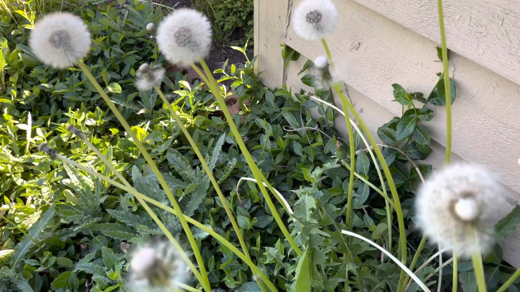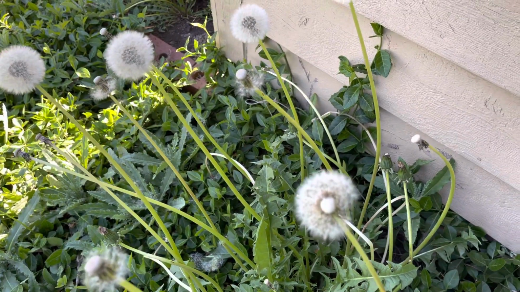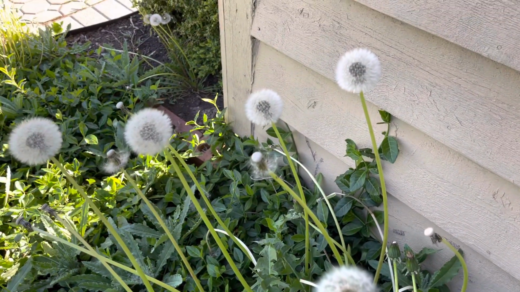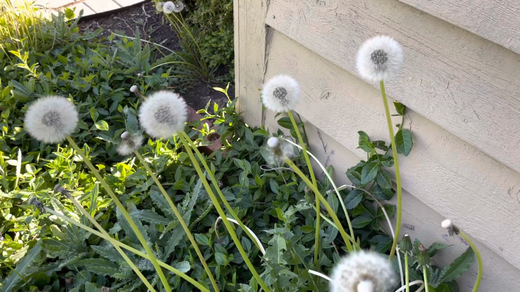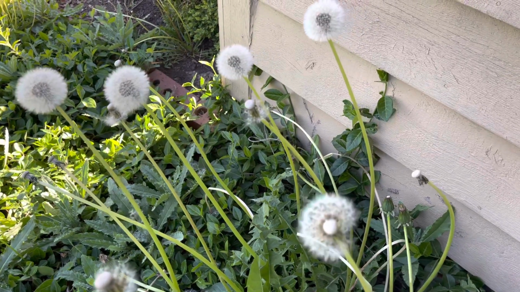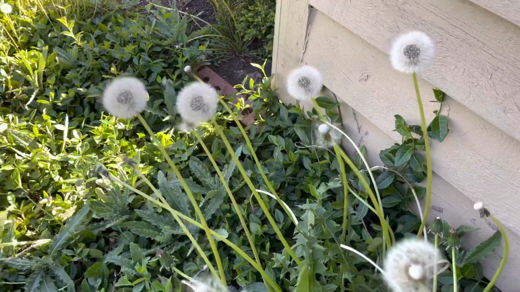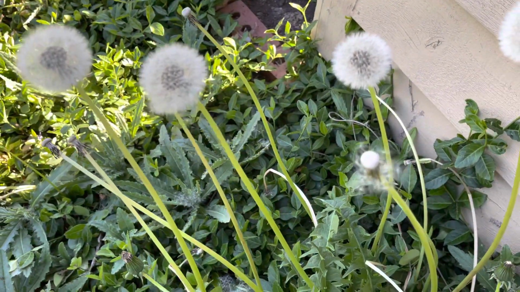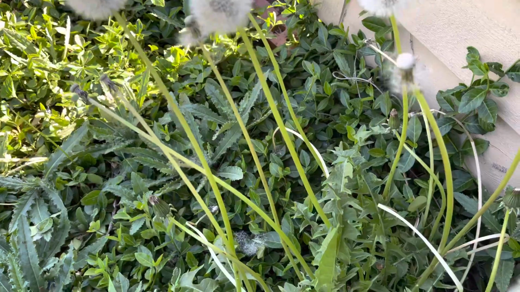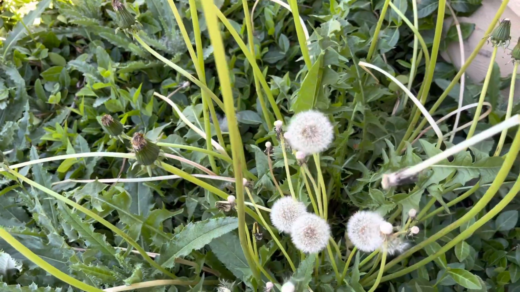This spreading or scattering is called dispersal. Dispersal distributes the seeds which help plants reproduce. Wind can carry seeds away from their plants. Seeds need to be dispersed far away from the mother plant so they may find favorable and less competitive conditions in which they can germinate and grow better.